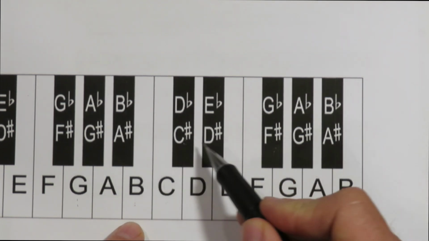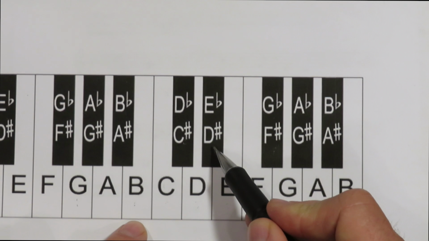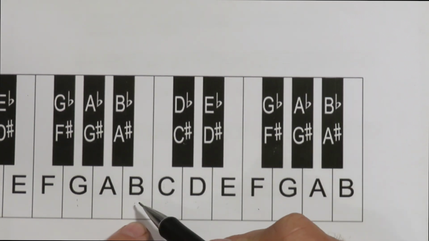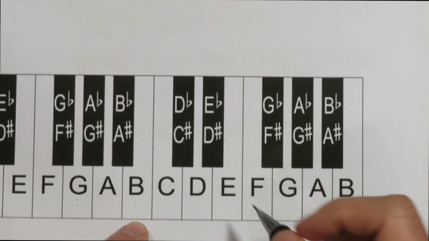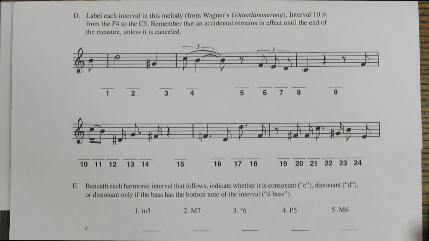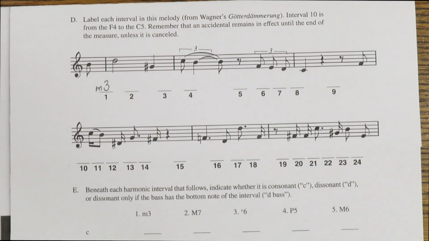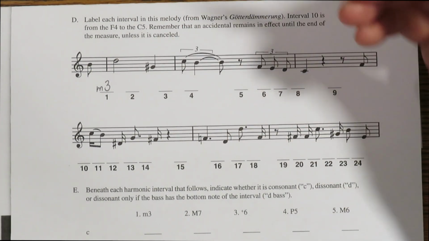So you have whole, whole. In B major, you have the D sharp. So in B minor, we'd have the D natural. Therefore, it's a minor third. 1, 2, 3 half steps away. So we'll put a lowercase m, and a 3 there. I'll leave this one for you.